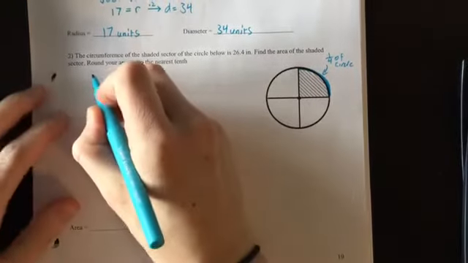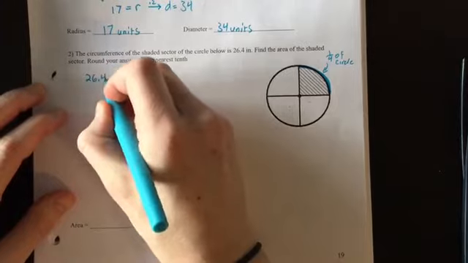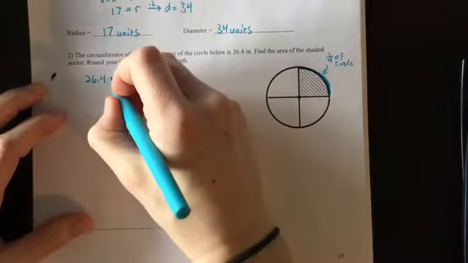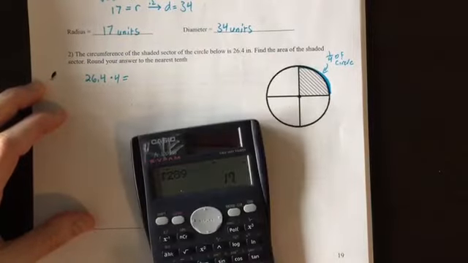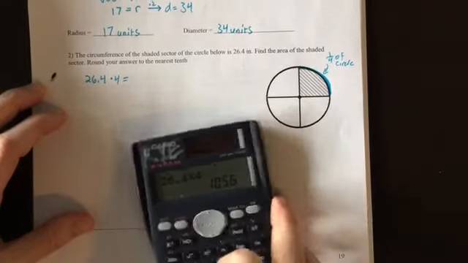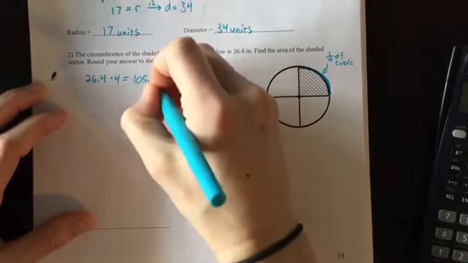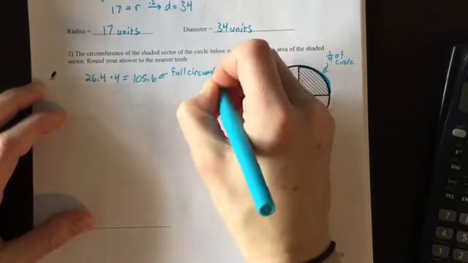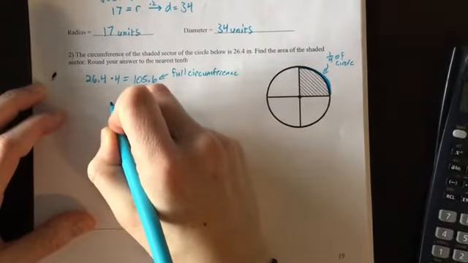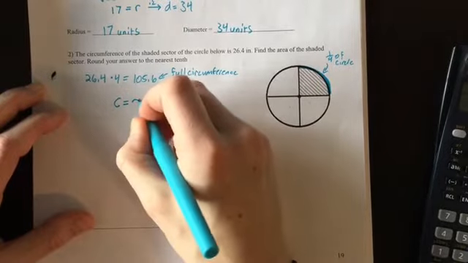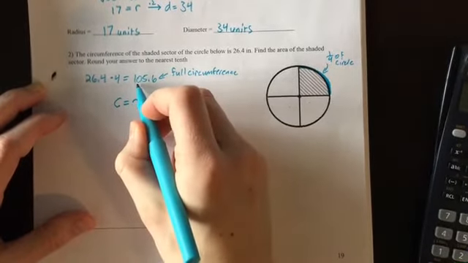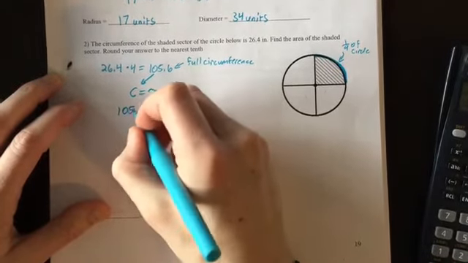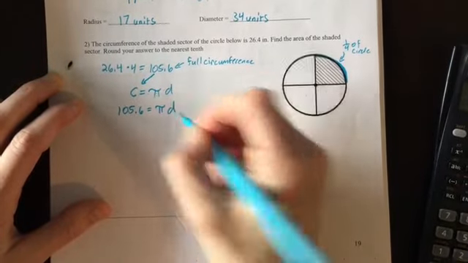So if our quarter of a circumference is 26.4, and I want the full thing, to take a quarter and make it a whole, I'm going to multiply by 4. So we'll do 26.4 times 4, and that gives us 105.6. So I'm just going to label my work here. That's the full circumference. Now it's easy to work with our circumference formula. Circumference equals pi times diameter. Since that's the full circumference, we can substitute that in for C. That's going to be 105.6 equals pi times diameter.